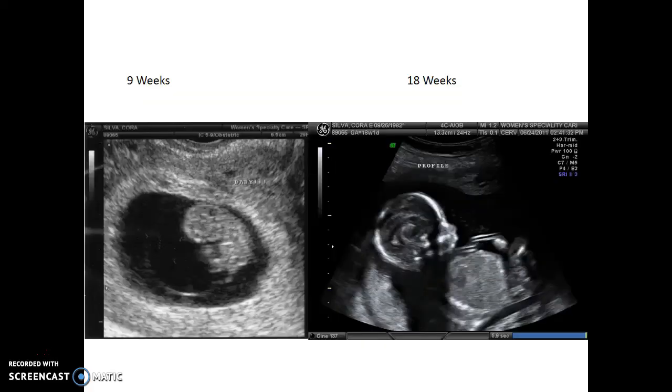Now, I asked my wife if it would be okay to share these pictures with the class, and she said it would. These are the first pictures of our son, Perrin. The first picture is at 9 weeks, and this was a confirmation of pregnancy appointment, and at the 18-week appointment, we discovered that we were having a son.